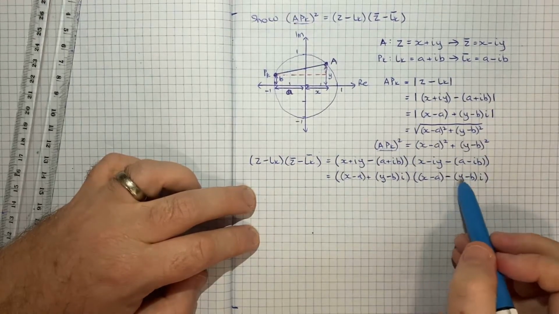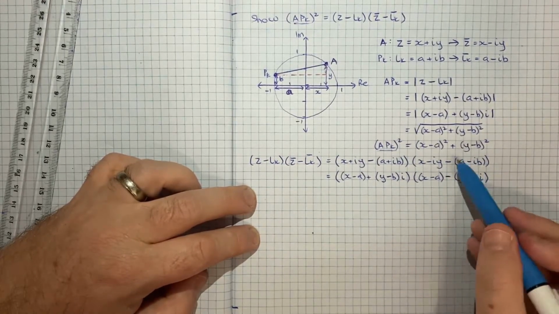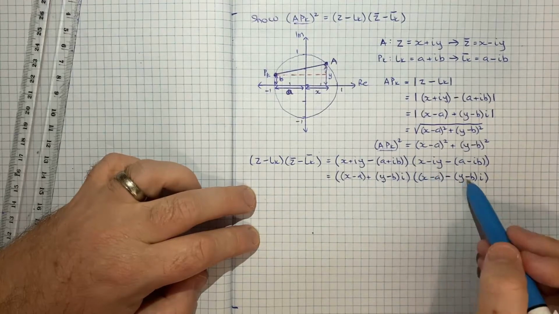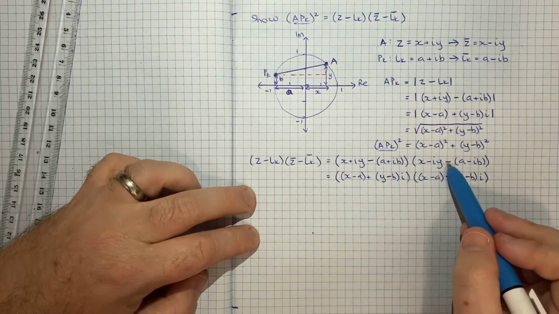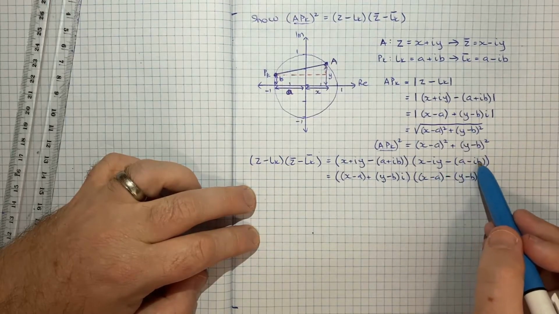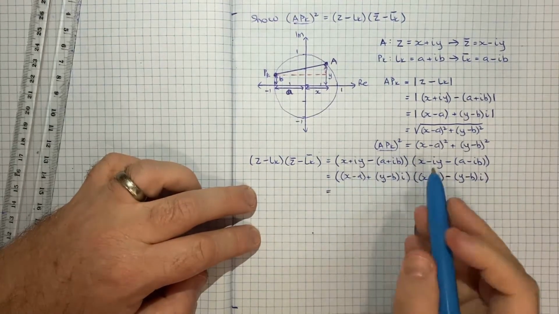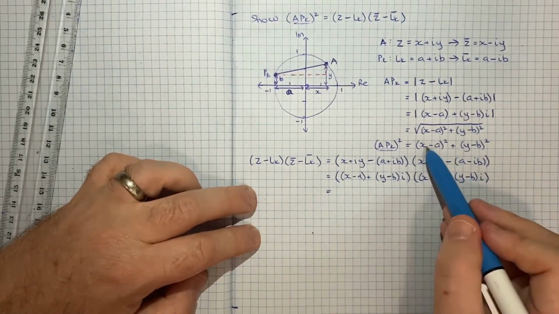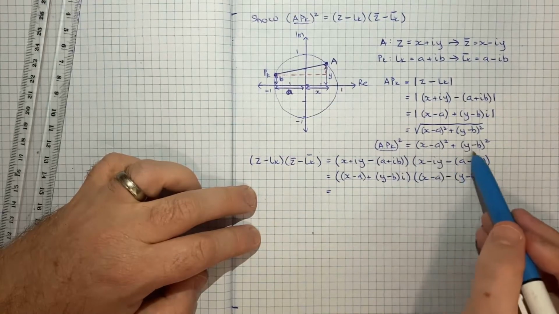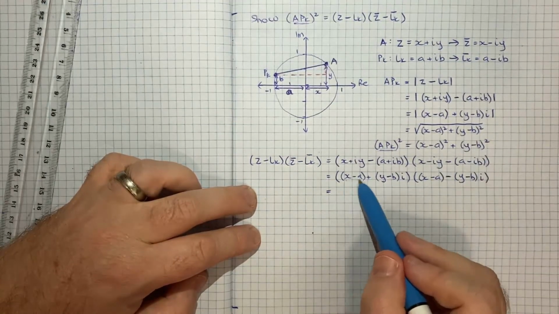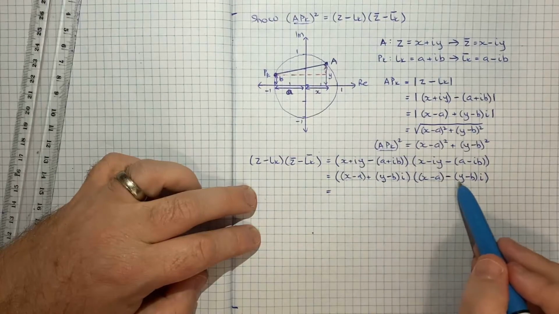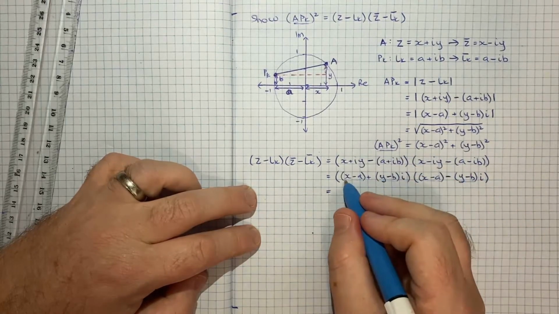You just need to be careful with your negatives here. So we've got minus y, and then minus b would be plus b. Okay, so now in terms of expanding this, because I'm trying to work towards something with x minus a and y minus b, I might just keep these within their brackets and treat them as individual items.